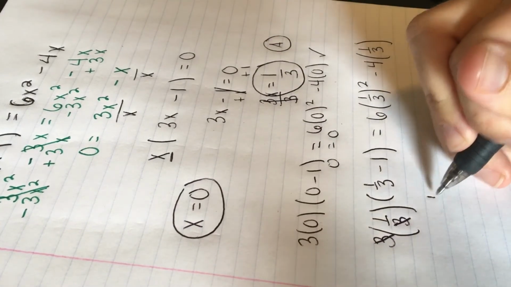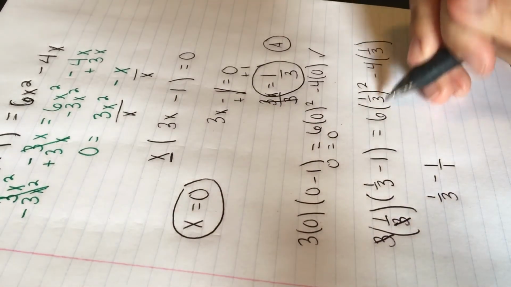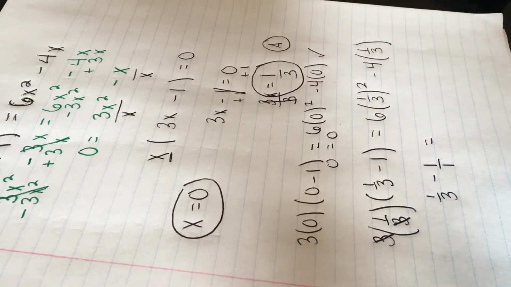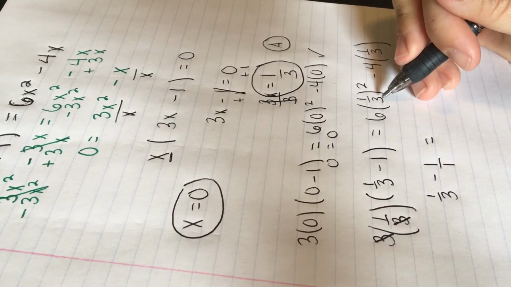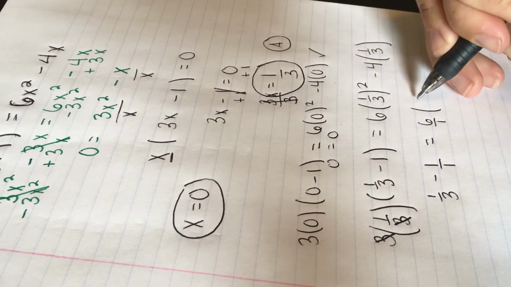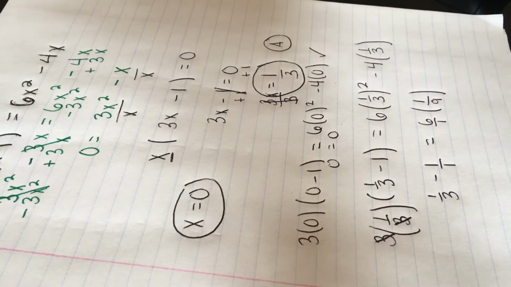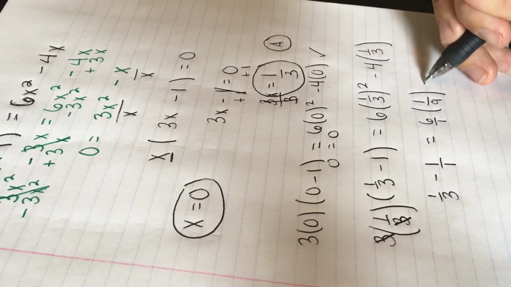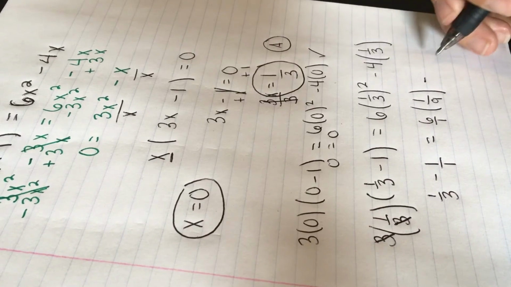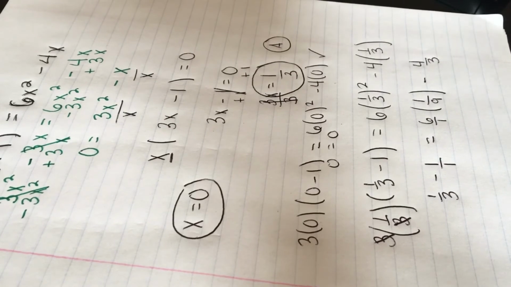Then I have 1/3 minus 1 over 1. 6 times 1/3 squared, I'm going to take this and square the 1/3. So this becomes 6 over 1 times 1 squared is 1. 3 squared is 9. And then we have minus 4 times 1/3 is 4/3.